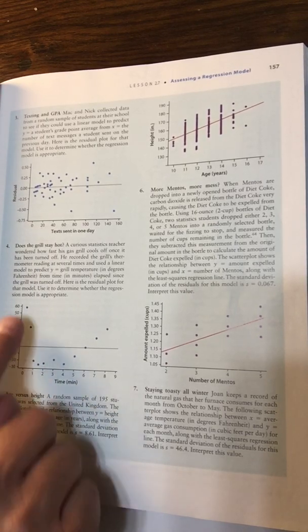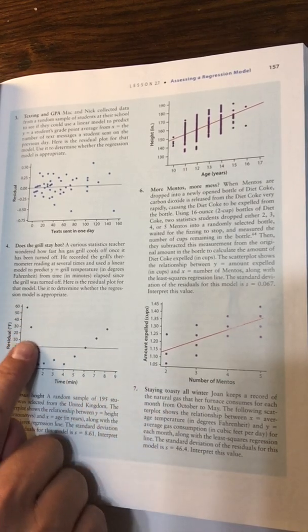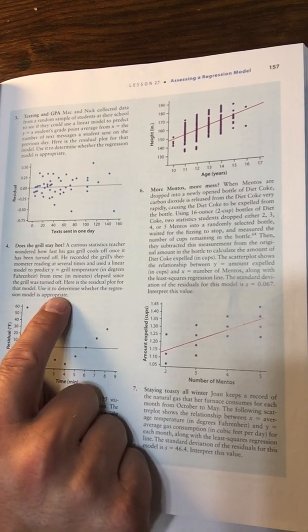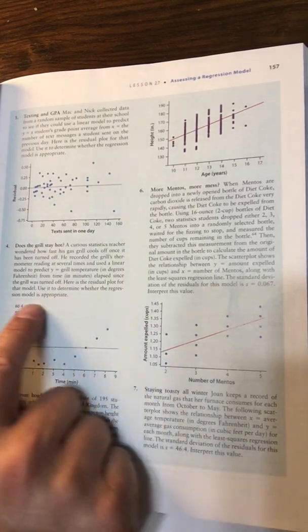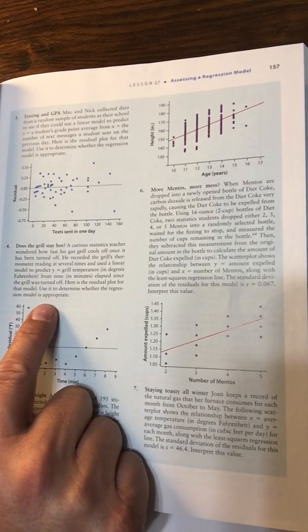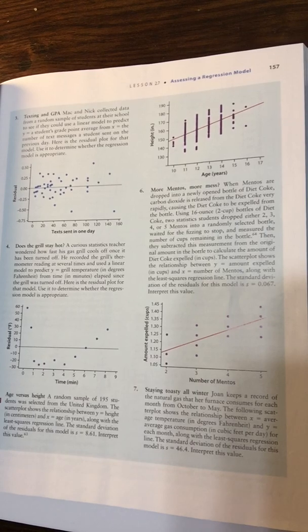So, taking a look at this, I see that there are positives and I see that there are negatives, but there's a definite pattern. For this reason, the answer to this question, use it to determine whether the regression model is appropriate, the answer is no. The line was not appropriate. The original scatter plot has to have been curved.